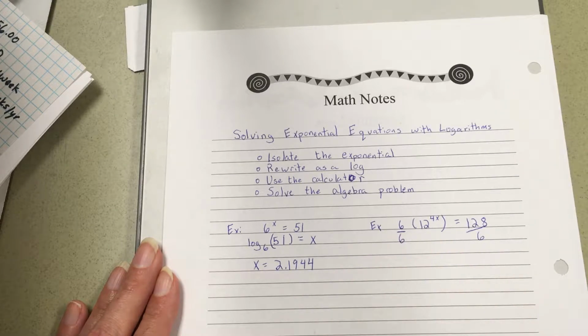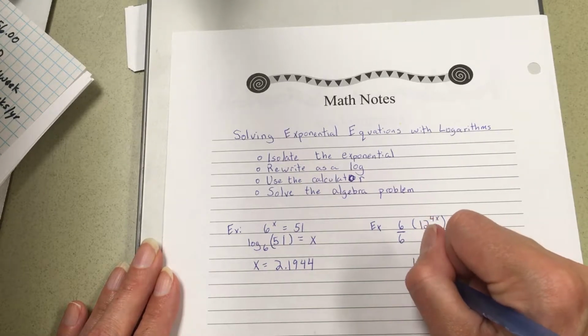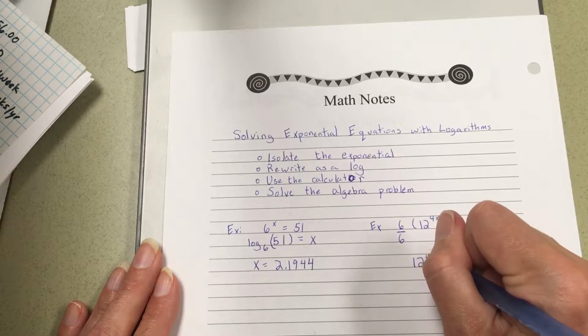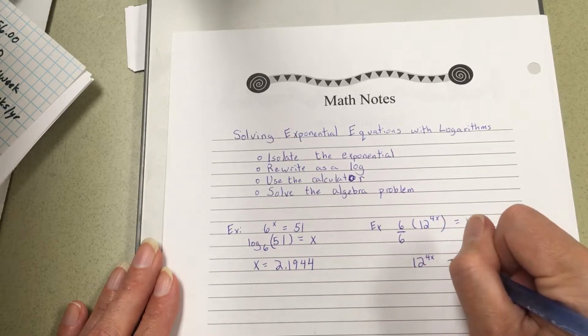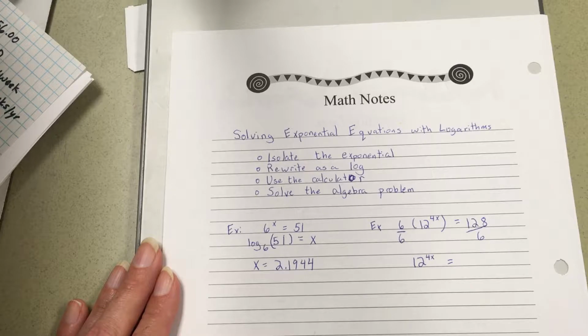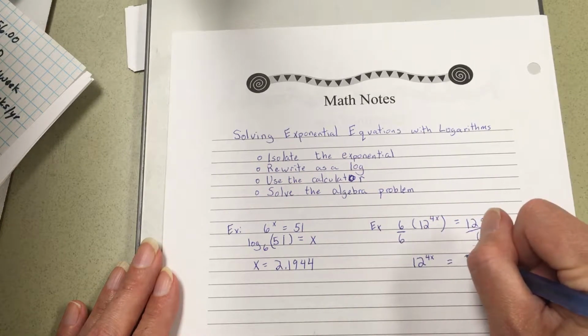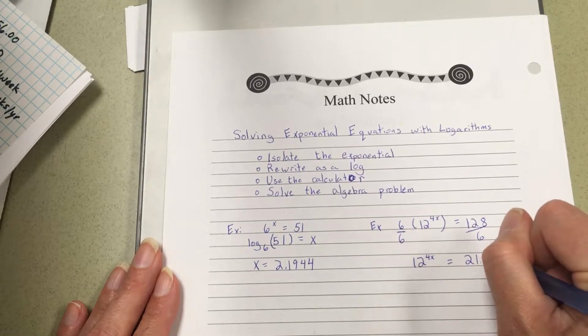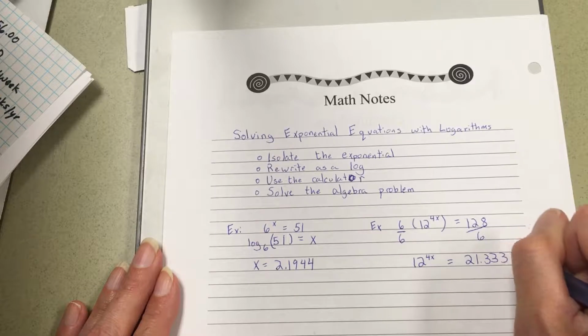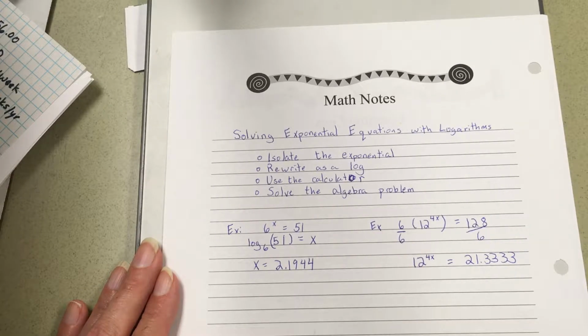Of course, on the left, 6 over 6 makes 1, so now we just have 12 to the power 4x equals whatever we get when we take 128 divided by 6, which is 21.33. All right.